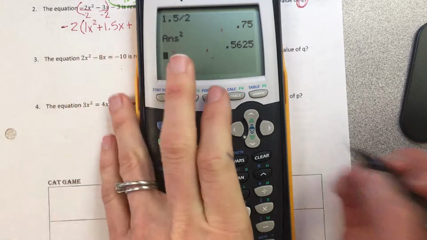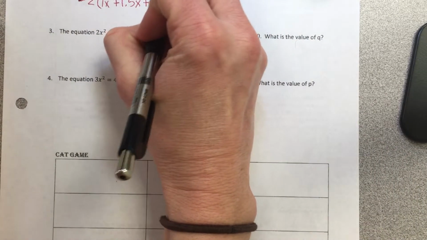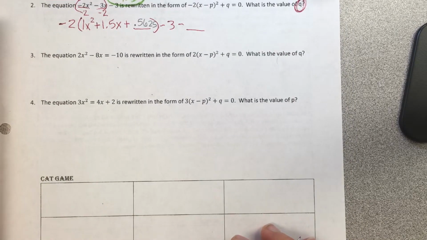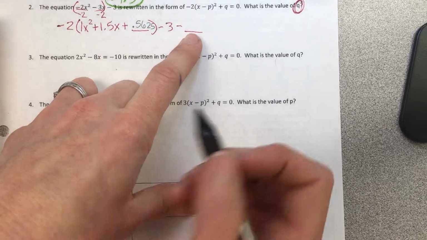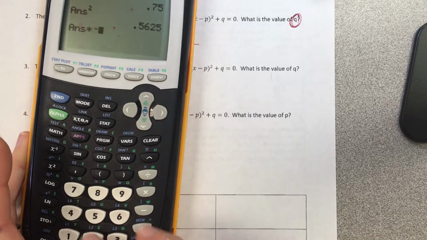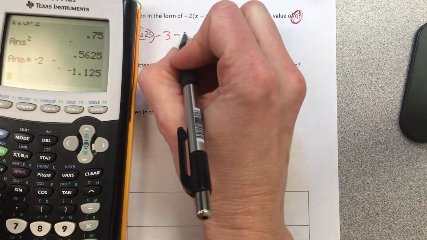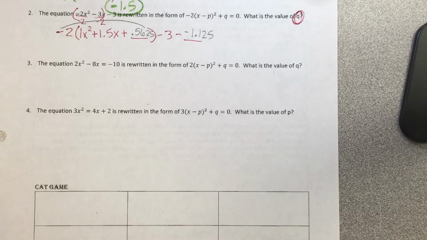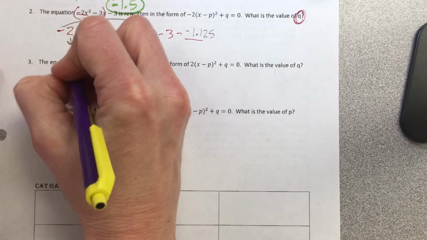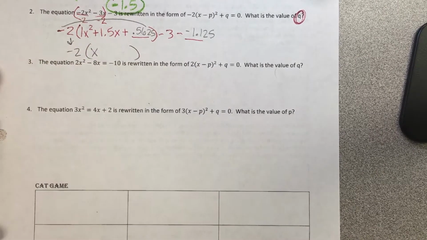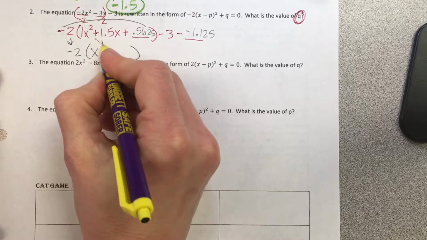0.5625. And how do I get the number that goes in the next blank? Multiply those two. So times negative 2, I get negative 1.125. Okay? All right, I'm ready for my last step. Drop down negative 2, x squared becomes x. Drop down the plus.